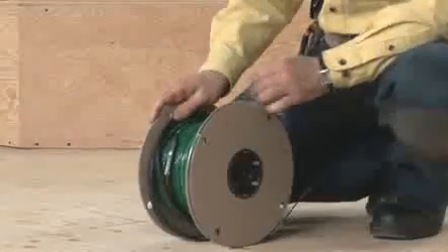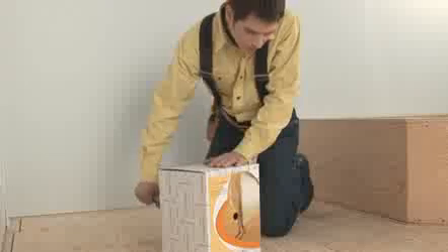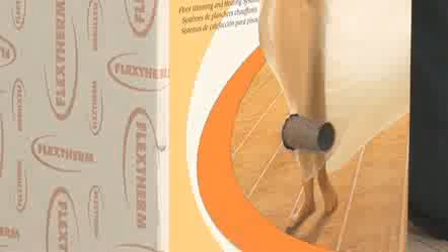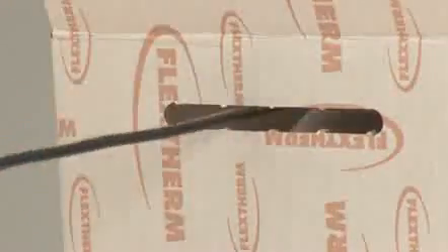Now, you're ready to install the cable. To easily unroll the cable, remove the dotted sections on each side of the box and insert a pipe or stick with a maximum diameter of 2.5 centimeters or 1 inch. By placing the end of the cable in the slot, you can unroll the cable as you need it.